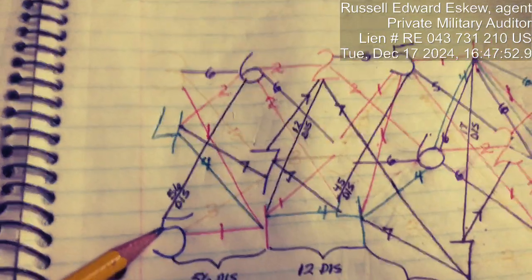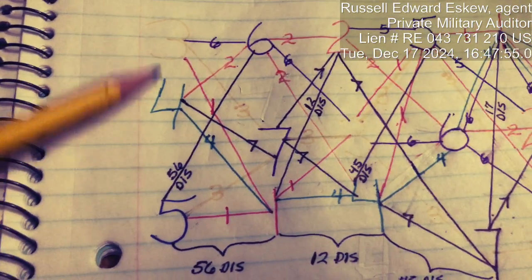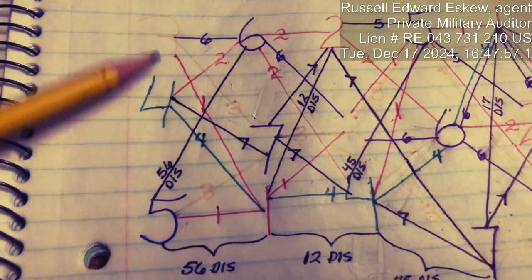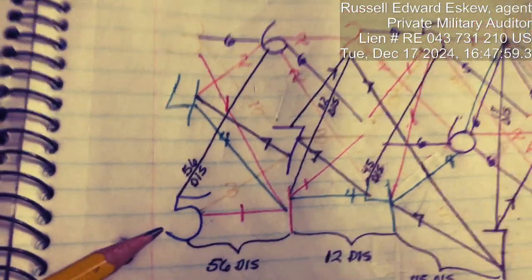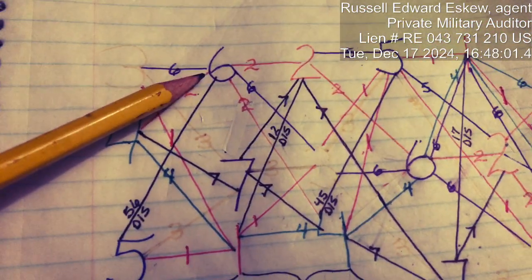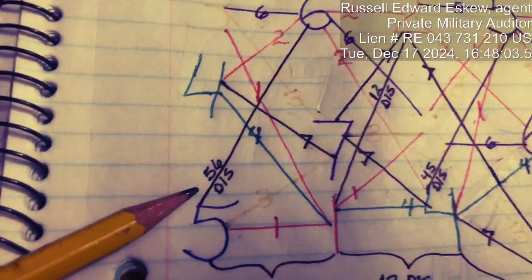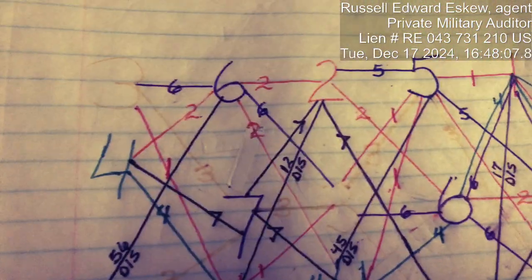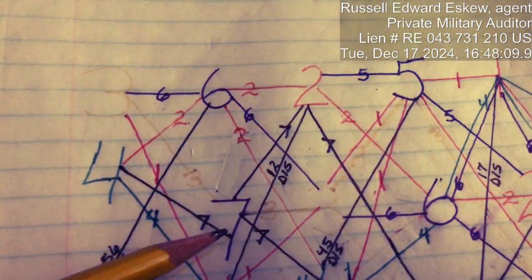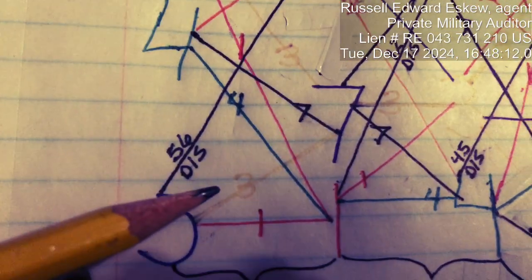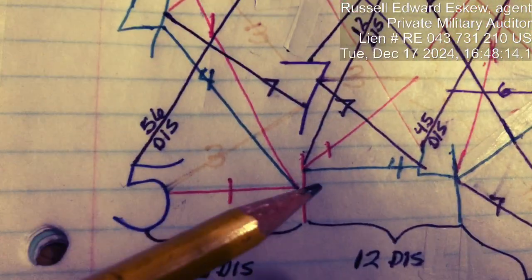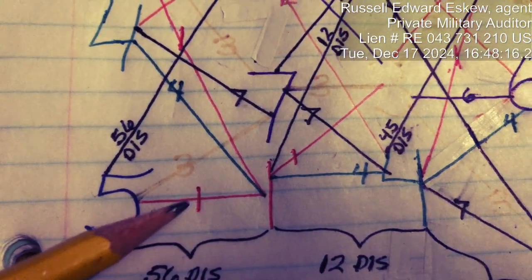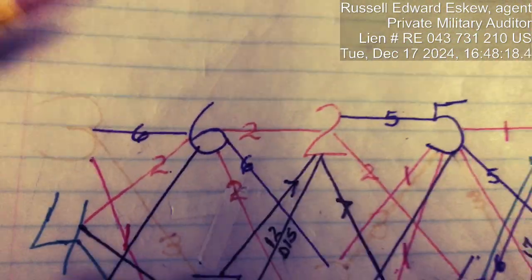Next number down. This is the 6th string right here. This is string 6. 5-6 is a dissonant chord. This is called 56 dis. 5-7 is a yellow 3 chord. 5 to the 1 is a red 1 chord. Up to the next string, the 5th string.